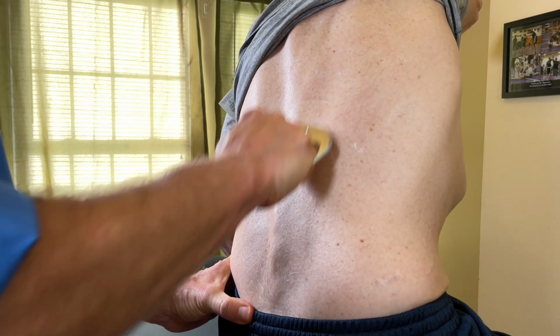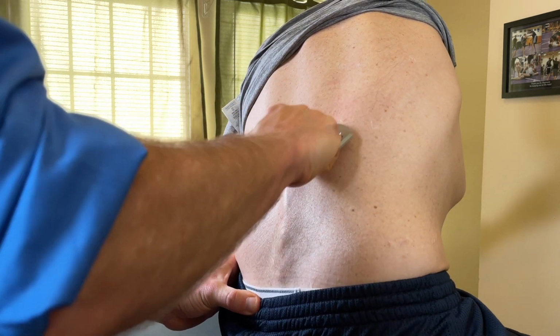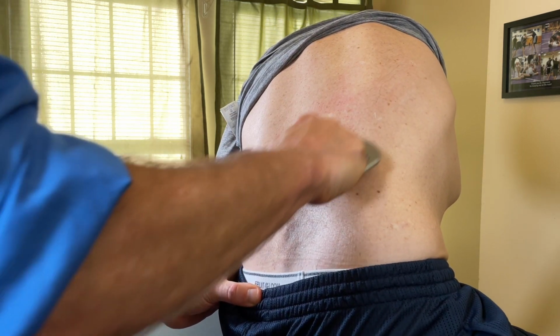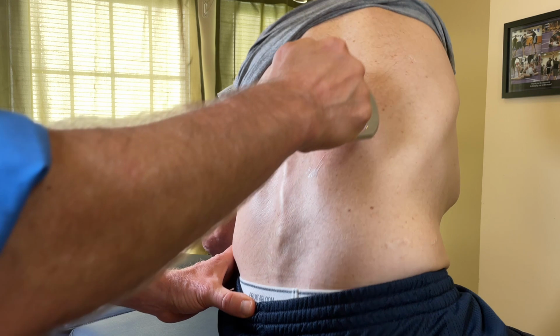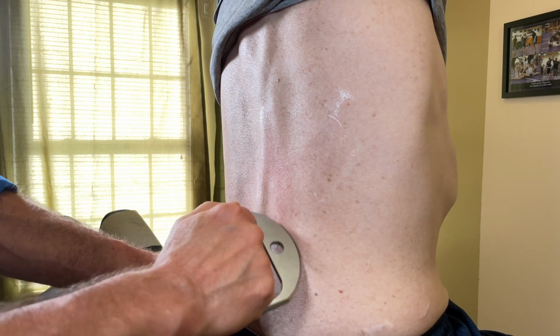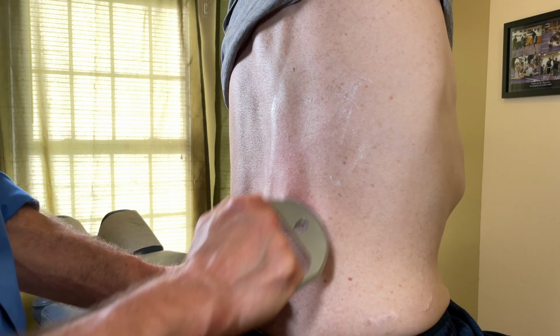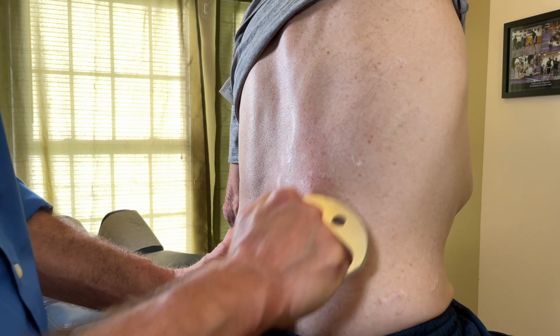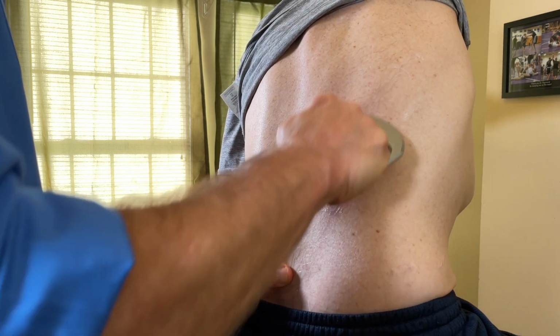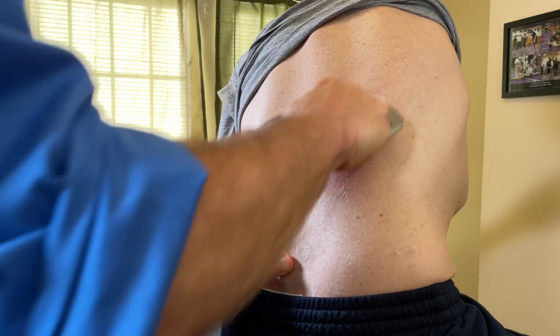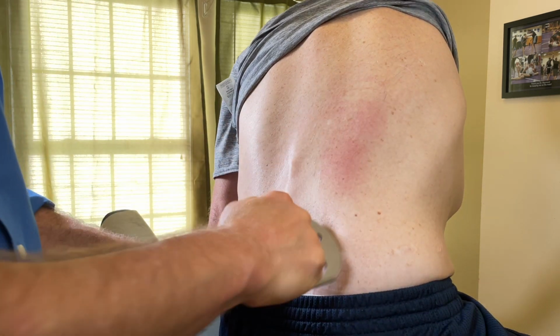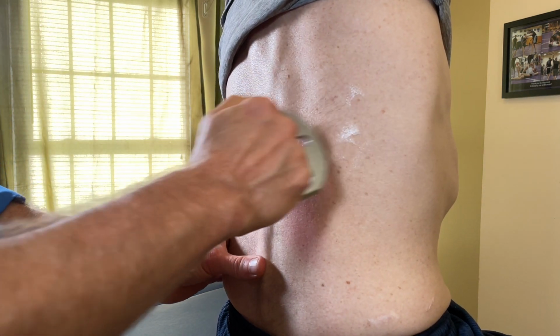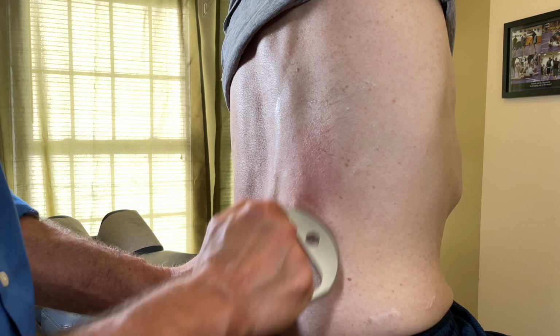Not sure if it matters where you start as long as you cover the whole area. Typically your adhesions are most pronounced up around the thoracolumbar area versus the lumbar, but that's not always true, so I'll start at the top of the iliac crest and work my way up. And in the beginning especially, you're going by sound and texture before you see it.